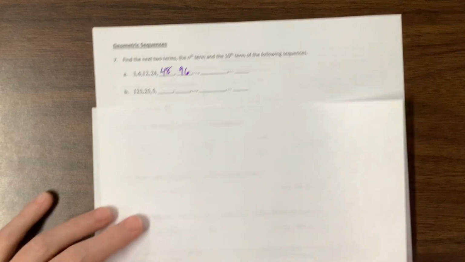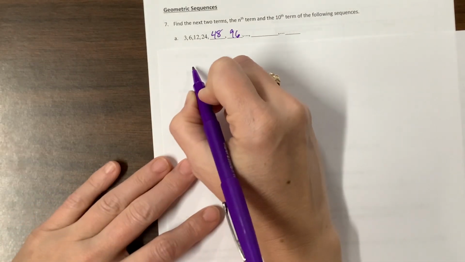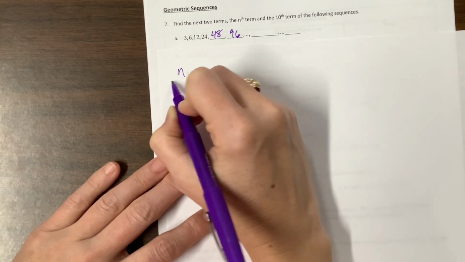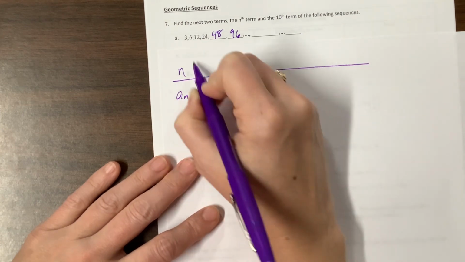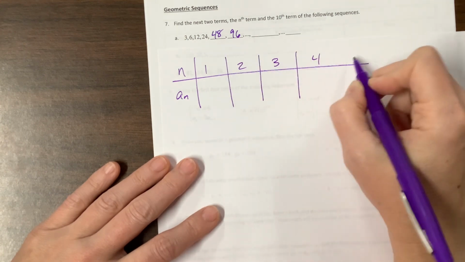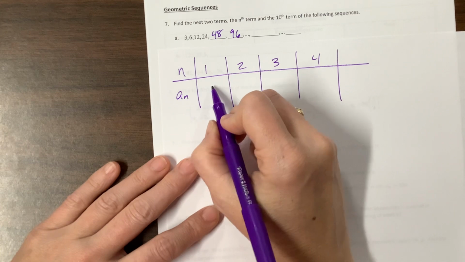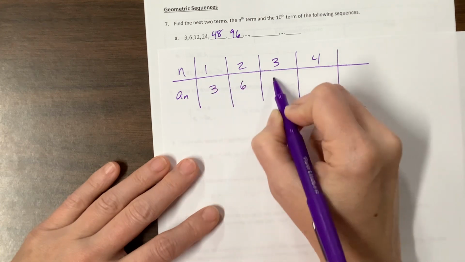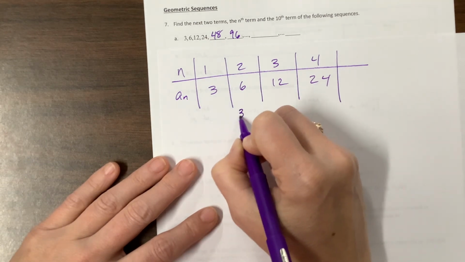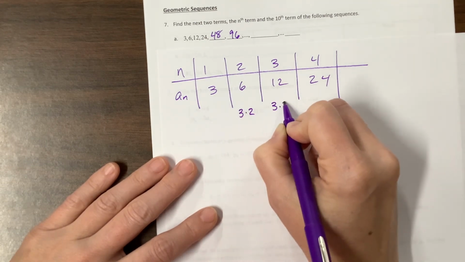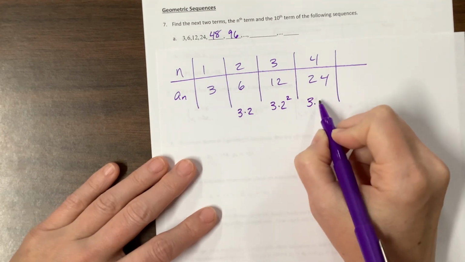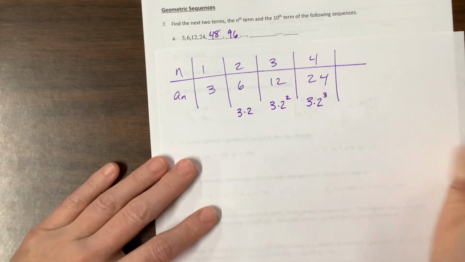We're going to make a little table. I have n, I have a sub n: the first term, the second term, the third term, fourth term. My first term was 3, my second term was 6, then it was 12, then it was 24. Notice this one is 3 times 2. This is 3 times 2 squared, because there was another 2. This is 3 times 2 squared times another 2, which gives me 2 cubed.